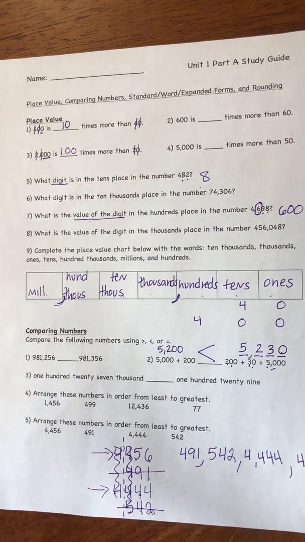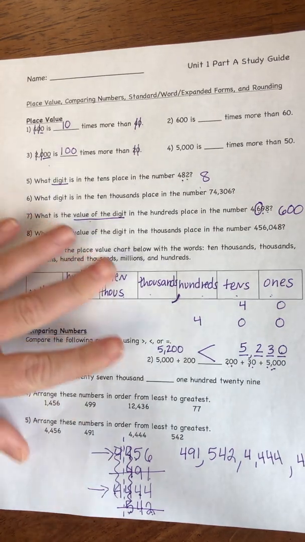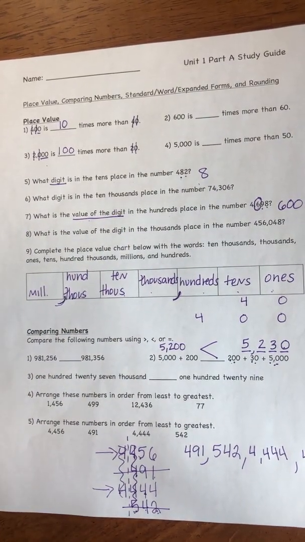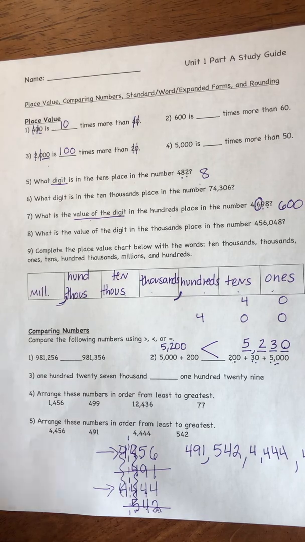Okay? I know I didn't do all the questions, but we're going over this in class, and if you're at home and you need a little bit of help, then I will be glad to help you. Just let me know if you need a little bit more help. So I hope that helped you.